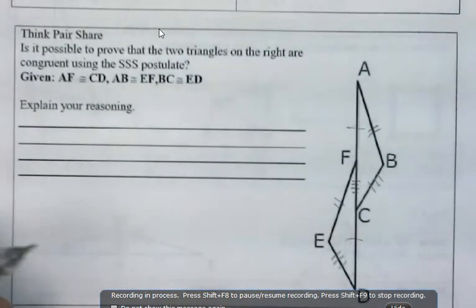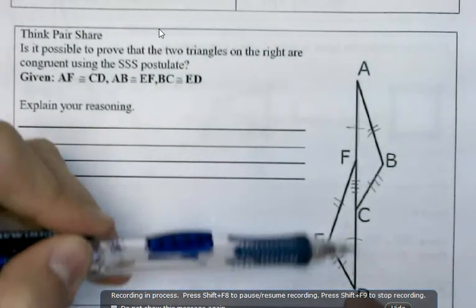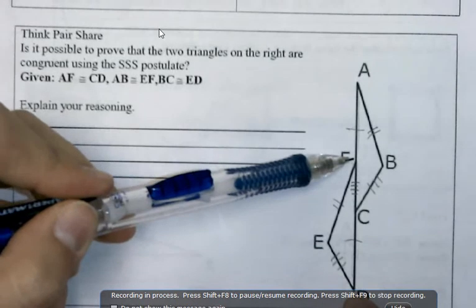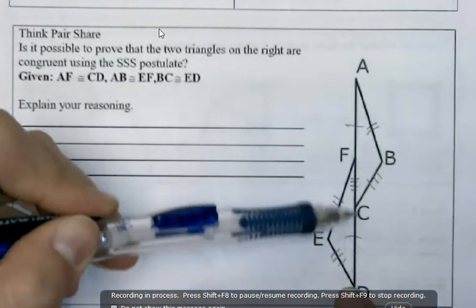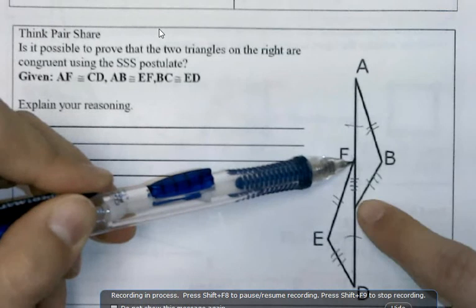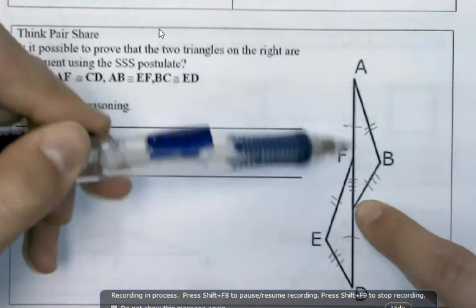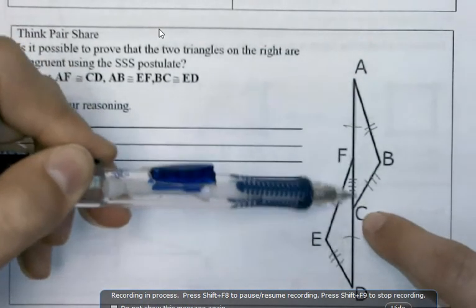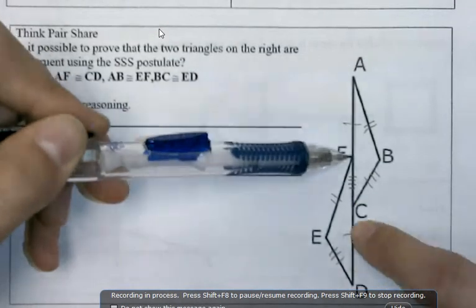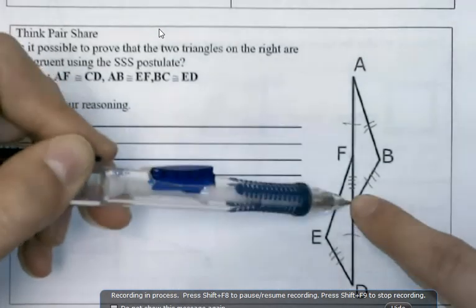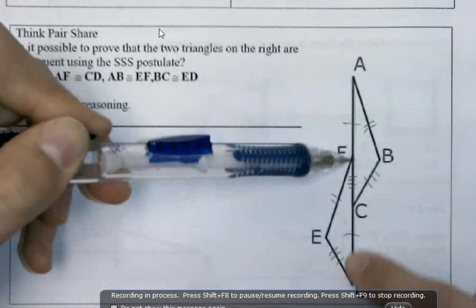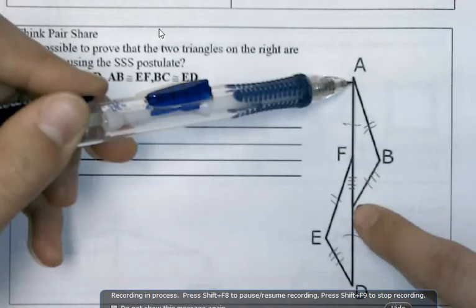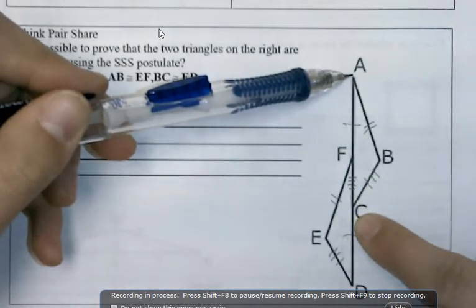And I could say the length DF is DC plus FC, and the length AC is AF plus FC. I know that these lengths here are the same. I also know that this length here is the same. So segment DF is going to be congruent to AC.